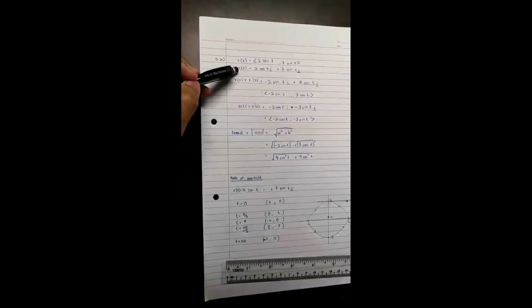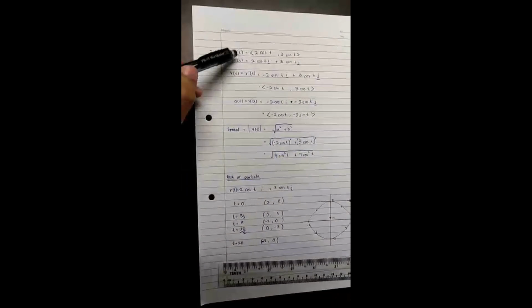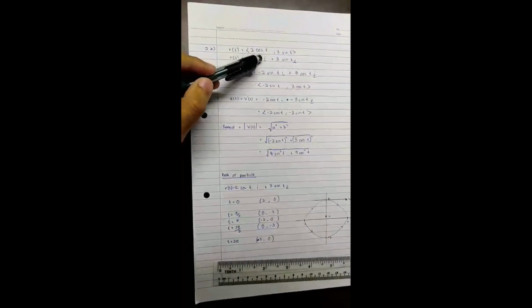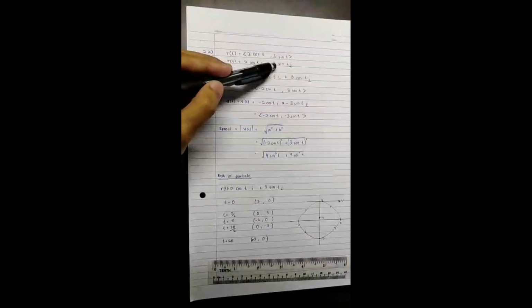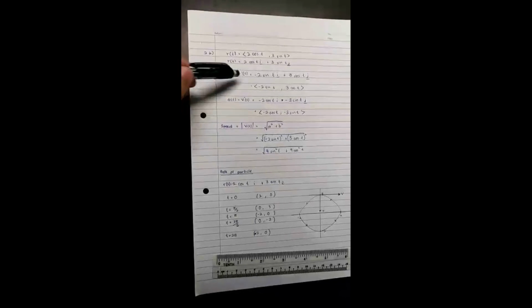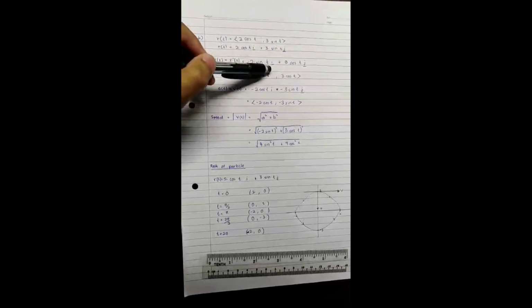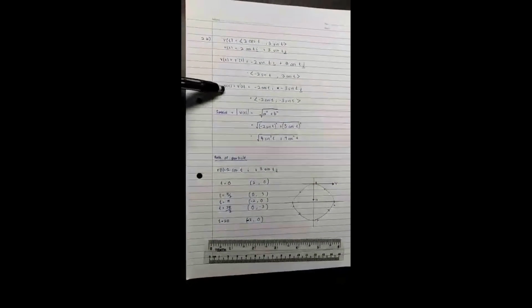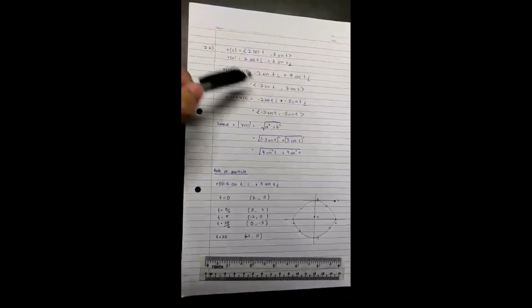For the velocity of the particle, the function given to us is r(t) equals 2 cos t i plus 3 sin t j. To find the velocity, we differentiate r(t), and we get negative 2 sin t i plus 3 cos t j. For the acceleration, we differentiate the velocity function and get negative 2 cos t i minus 3 sin t j.